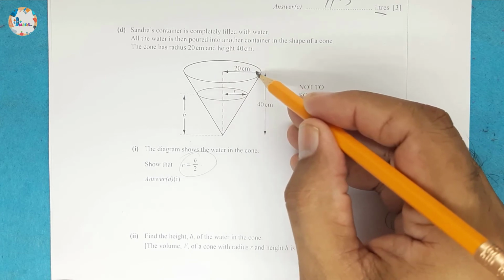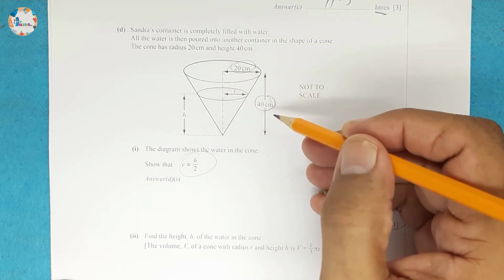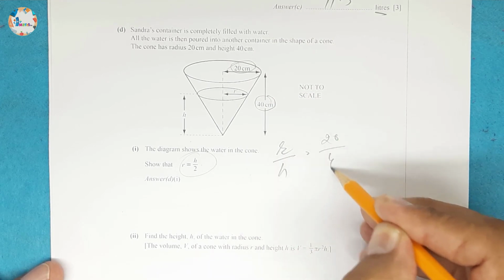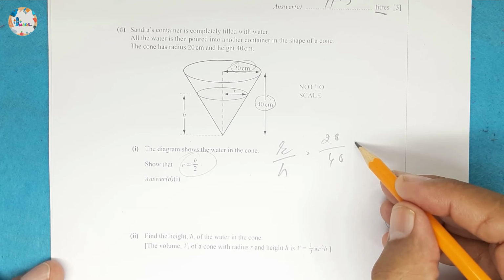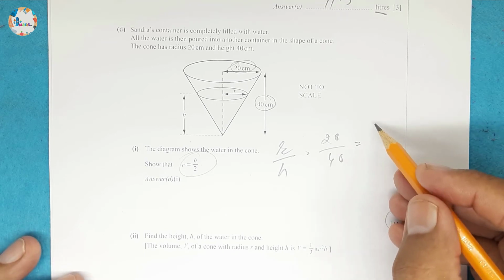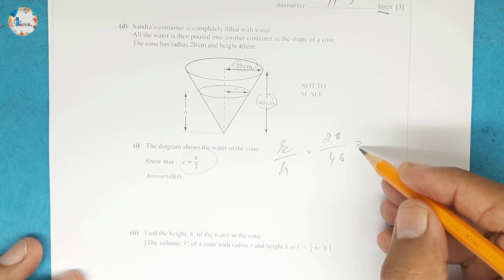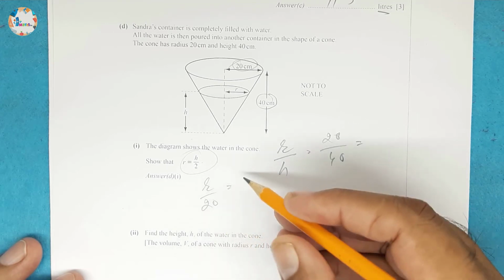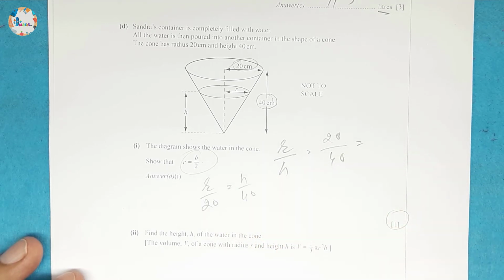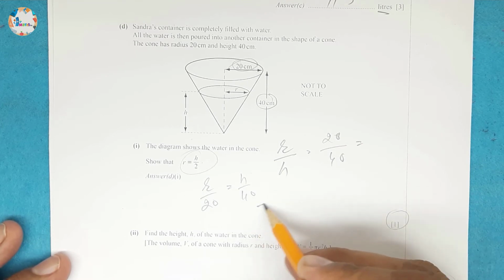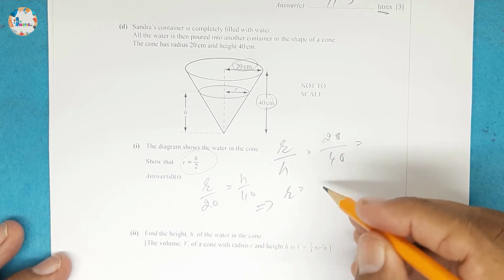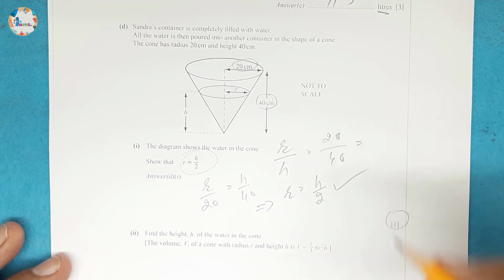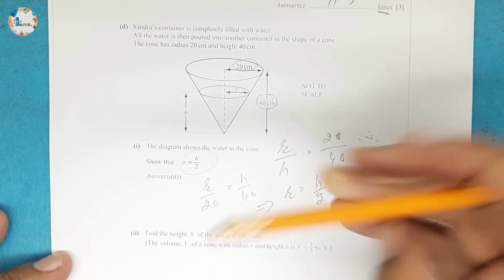If we check the ratio, 20 and 40, so R over H ratio is 20 over 40, which is basically equal to R over H. Or we can write it as R over 20 is equal to H over 40. So this implies R is equal to H over 2. This will be our final answer for this part.